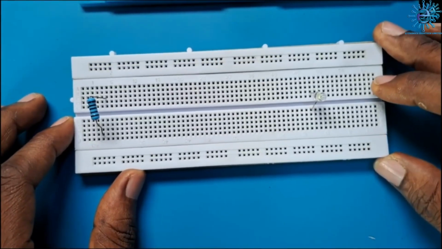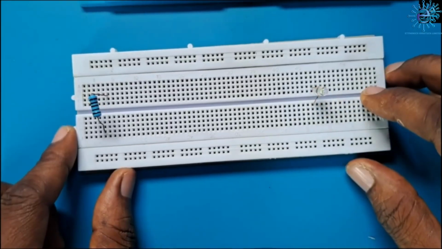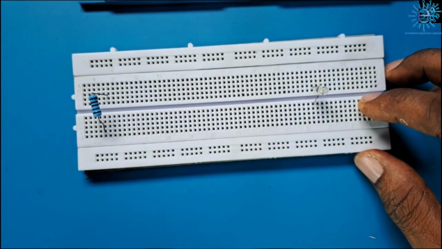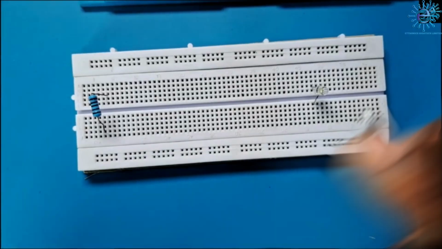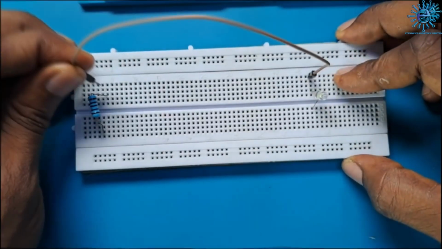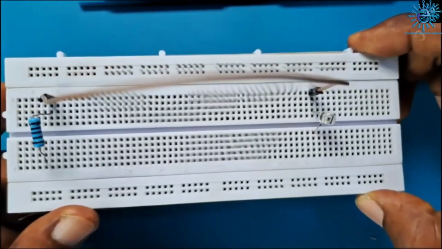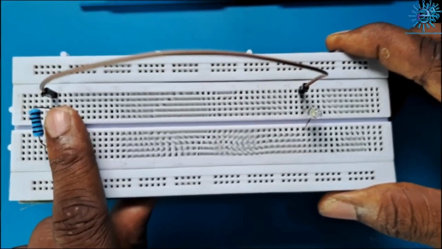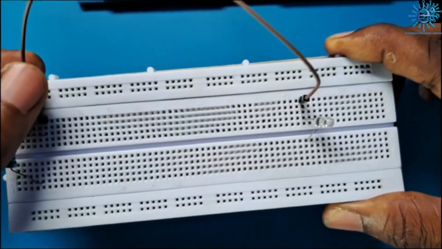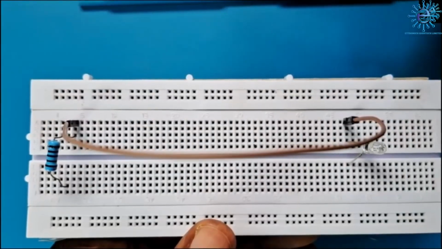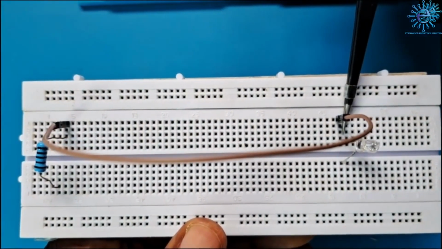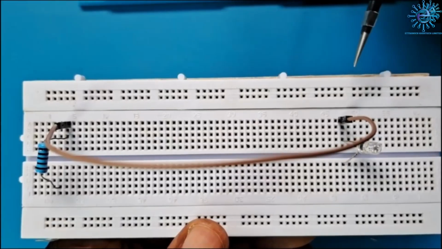Let's say you want to connect one leg of each of these two components that are far from each other. You can use a male-to-male jumper wire to make the connection with ease by connecting one pin of the jumper wire here and the other pin of the jumper wire here. By doing this, you have connected this leg of this component to this leg of this component. By connecting one pin of the jumper wire here and the other pin here, the legs of the two components are now connected together.